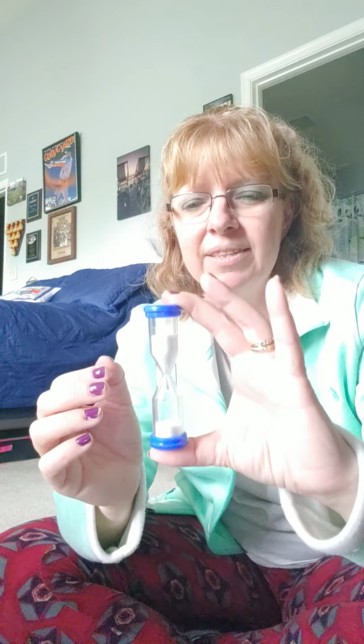For example, I give this to Jackson, and he is supposed to use it for when he brushes his teeth. So when he starts to brush, he's supposed to turn it over and then keep brushing his teeth the whole time that the sand is going down. And when all the sand from the top is at the bottom, then he knows his 2 minutes is over and he can stop brushing his teeth. Now I know they make these for 1 minute and 5 minutes. I'm not sure what other time frames that these are made in.